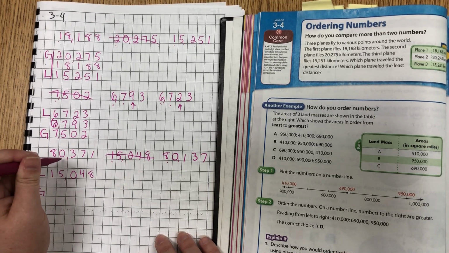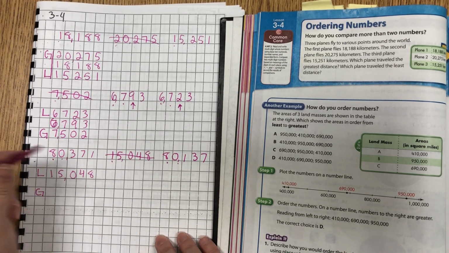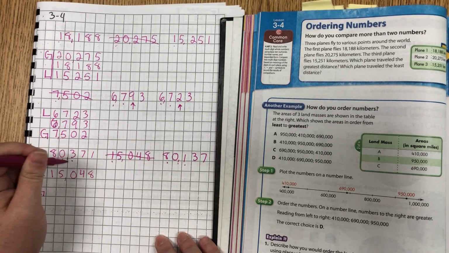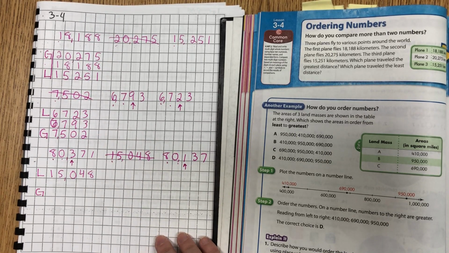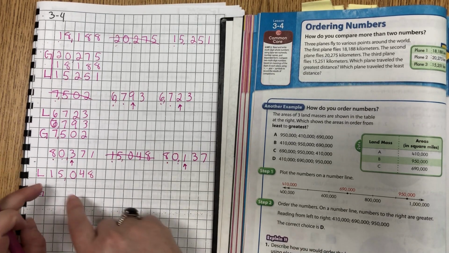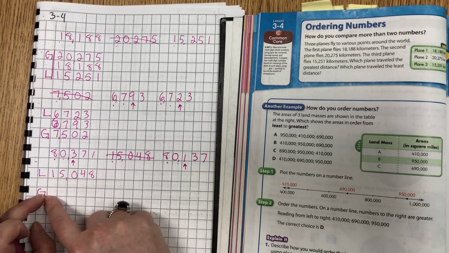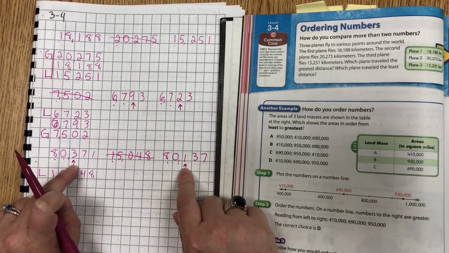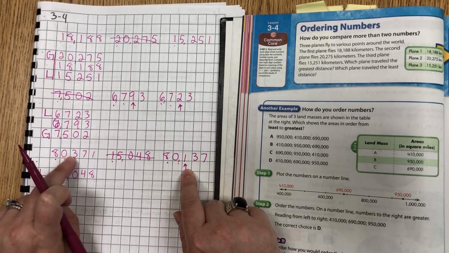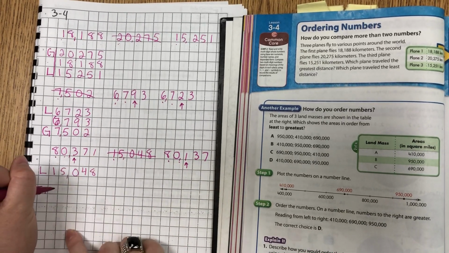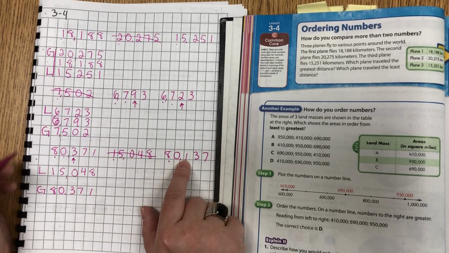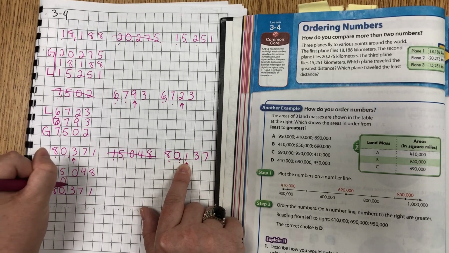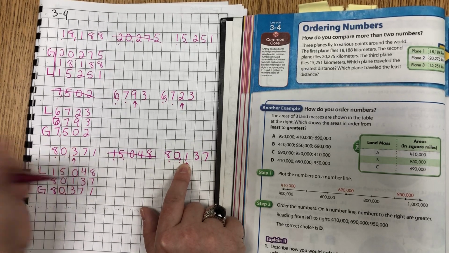Okay, 80,000, that's the same. 371 and 137, that's where I'm looking, as my hundreds place is going to tell me. Okay, I don't have my middle number, I don't have my greatest number. So which one of these is greater, the 3 or the 1? 3 is greater, so I would write this one down here. That is the greatest number. And then here in the middle is my middle guy.